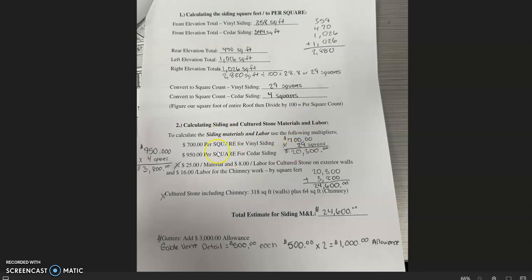All right, and then again, you do your calculation, 4 squares times 950 over here is $3,800. And then our 29 squares times 700 is $20,300. So you're going to add those two up together. Oh, excuse me, cultured stone. We do not have any cultured stone on this project, so please ignore that right there. This is your bottom line number that we want to put on our Excel sheet.